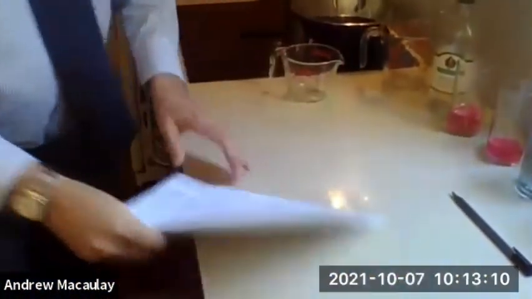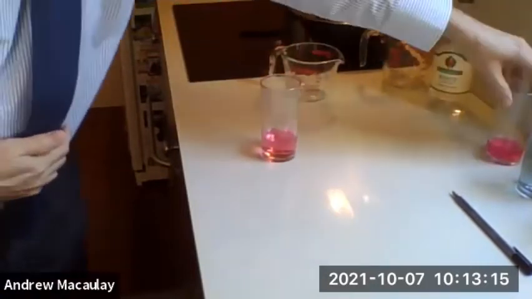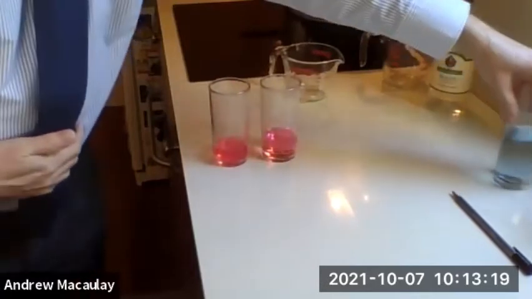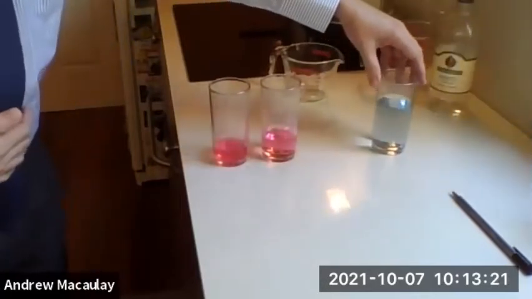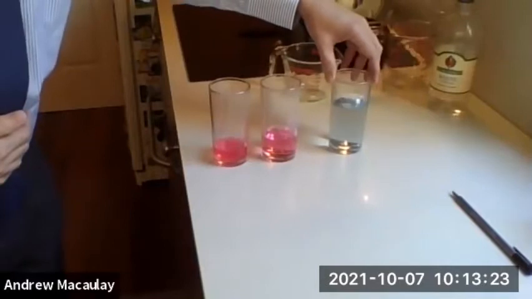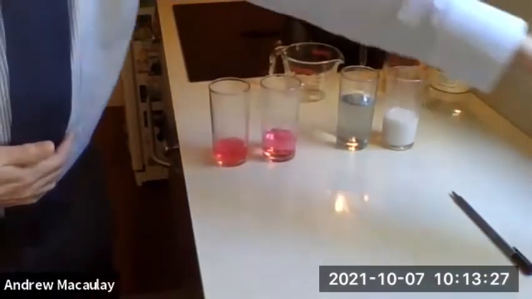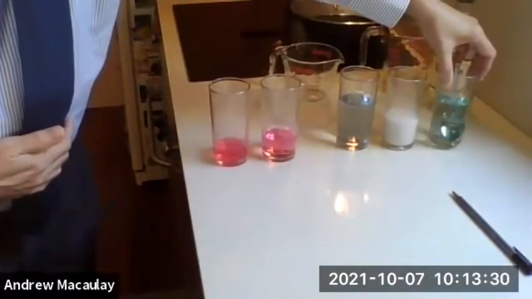So there we have it, and you can see down here the results. That's the vinegar, that's the lemon juice, which is a bit pinkier for some reason. That was just tap water, so that's fairly neutral. Not sure what happened to the milk. It's probably that side. The bicarb of soda definitely is there.